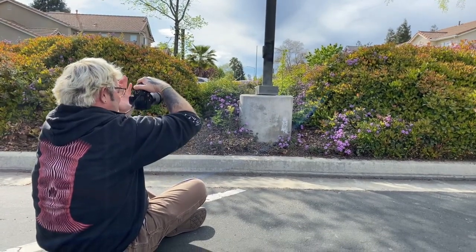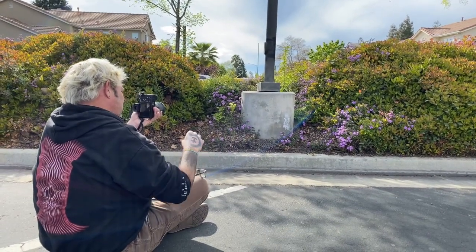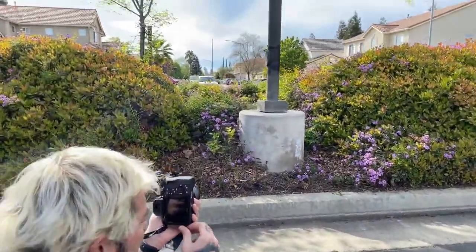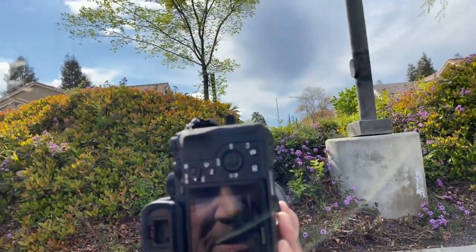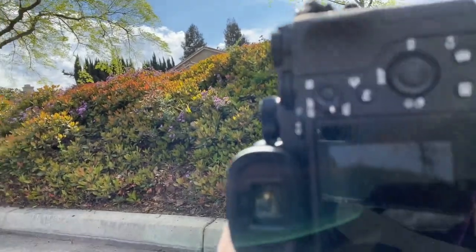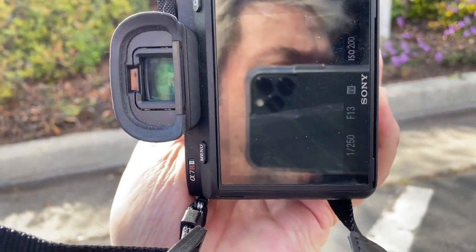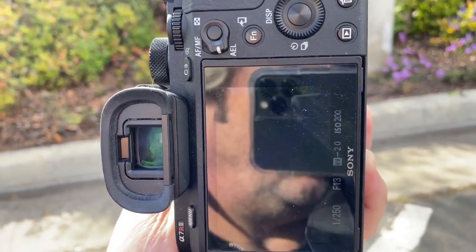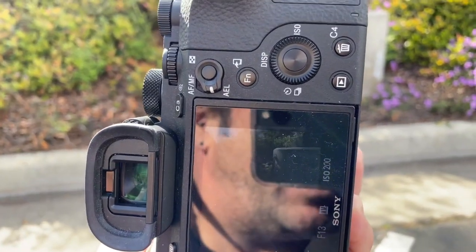If I read you my settings here for this shot, it says I'm too underexposed. So let's see if we can get this with my camera here. Can you see those numbers? No, I'm just getting your reflection. Let me see if I can. This is the hard part. So the numbers, you can see 1/250th, f-stop 13. It's a -2 plus it's blinking, which means I'm at least 2 stops underexposed, and I'm ISO 200.